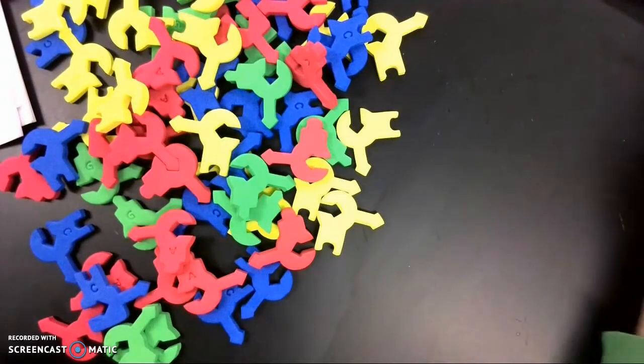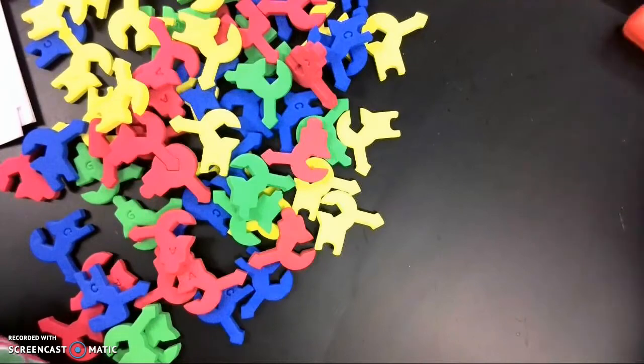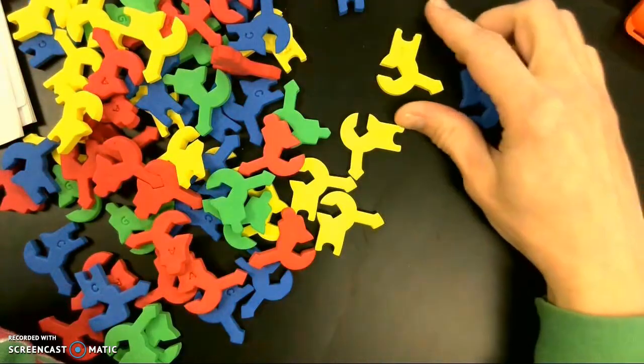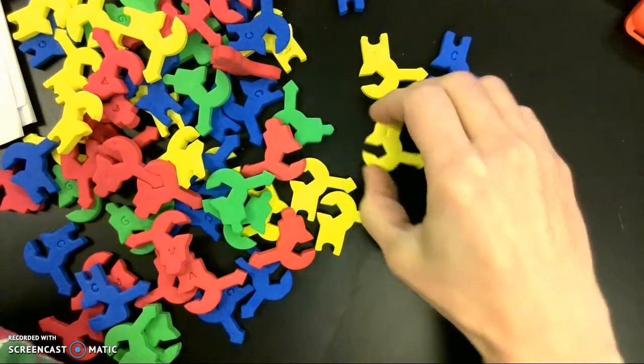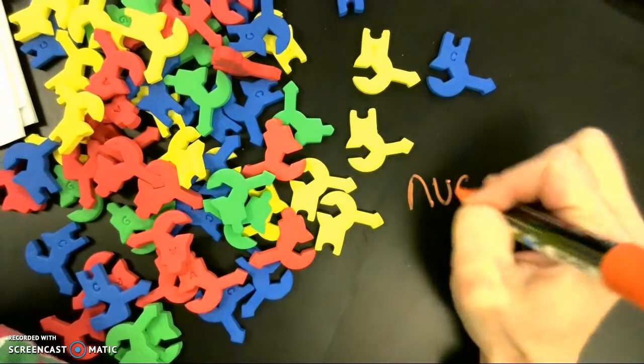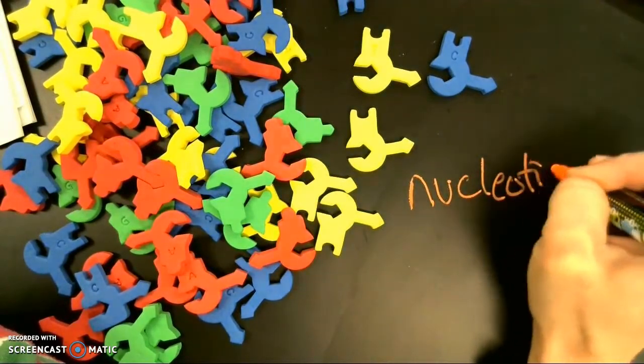Okay, so we're going to start with a review of DNA. We're going to use the foam kit for this one. You can see these little foam pieces. They each have different numbers and letters on them. These foam kit pieces are going to be our nucleotides.